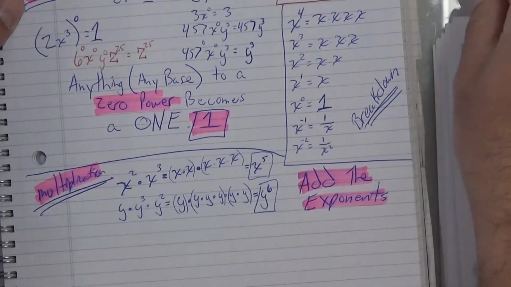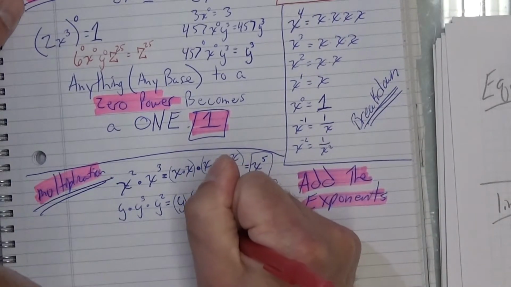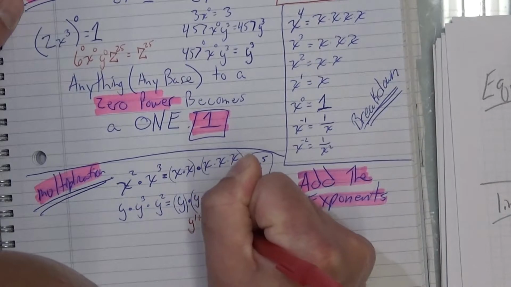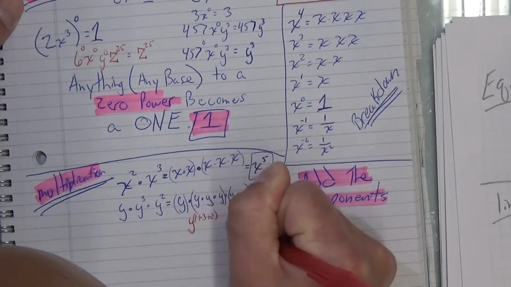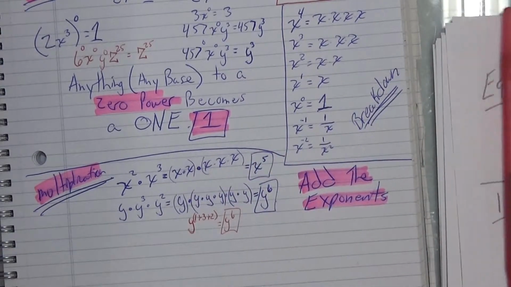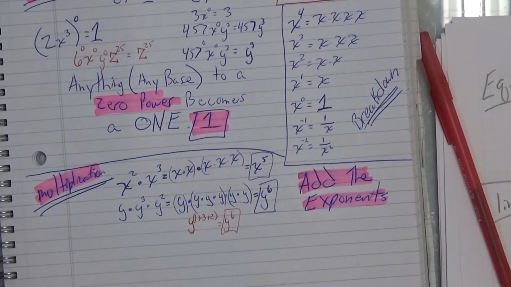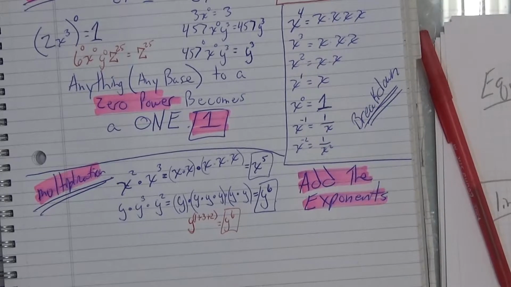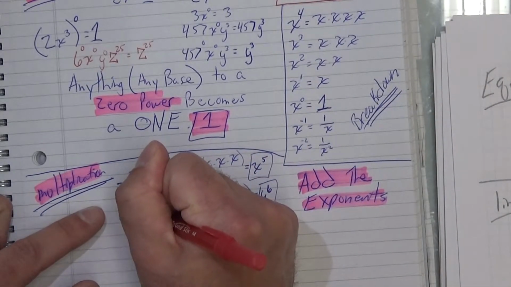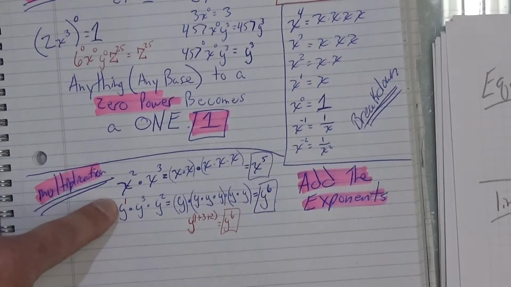Okay? So this is y to the 1 plus 3 plus 2, which equals y to the 6th. What you gotta remember though is that this y has a 1 over it, Patrick.